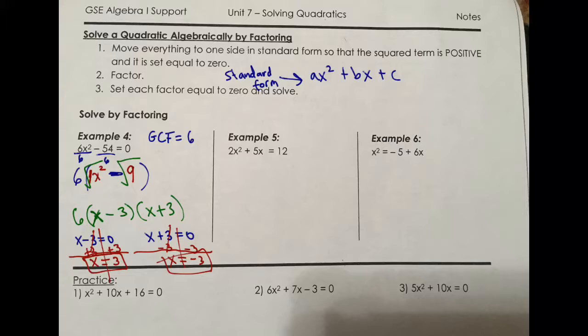So I'll move it up here. X is equal to 3. X is equal to negative 3. So it seems like a lot of steps, but really all we've added in addition to what we've already learned is setting both of your factors that are inside the parentheses equal to 0 and then solving it.